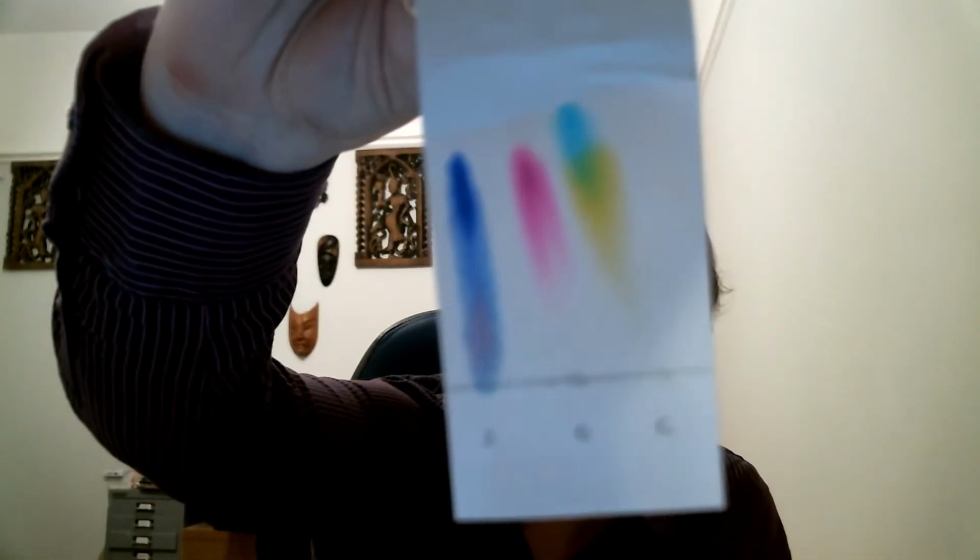Now we obviously need to leave it for a while for that to happen, but don't leave it too long so that the water doesn't go off the top of the filter paper. Okay, we need to stop it when it gets within a couple of centimetres of the top of the filter paper. So after 5 minutes, when we take our chromatography paper out, we end up with something like this.